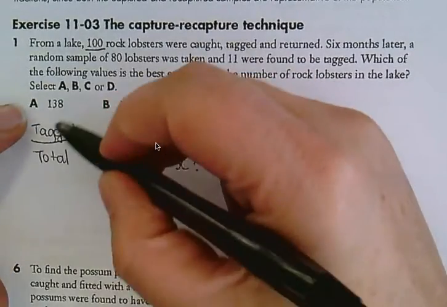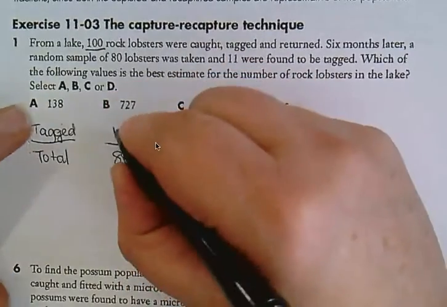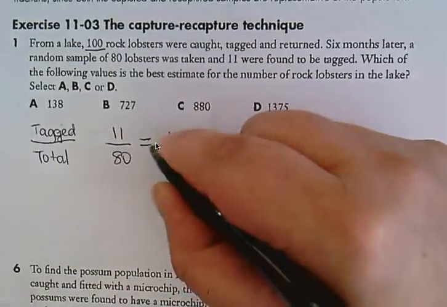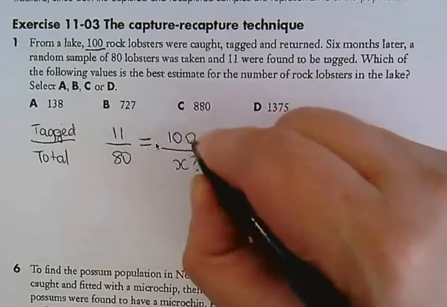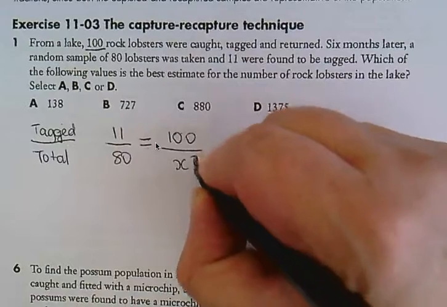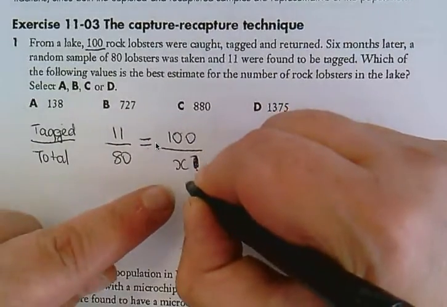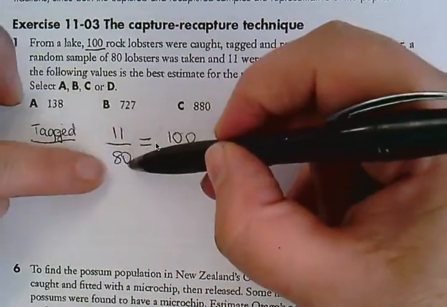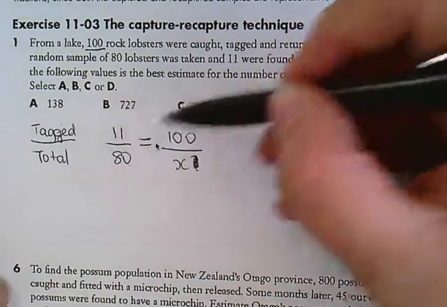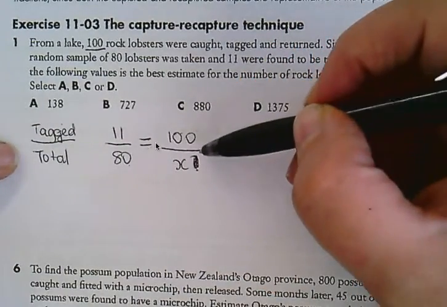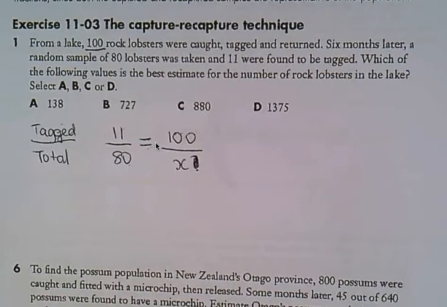So the ratio of tagged over total in my second sample is 11 over 80. That ratio should equal 100 over X, because I don't know what the total population is. So 11 out of 80 in the second sample equals 100 tagged in the first sample over X. I don't know what X is. There's obviously more than 100 rock lobsters in the lake.